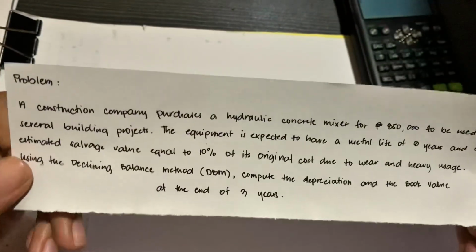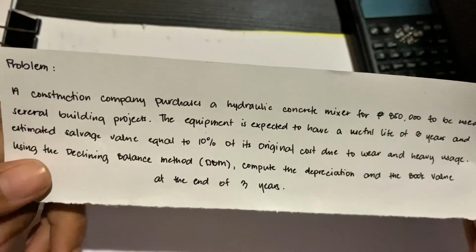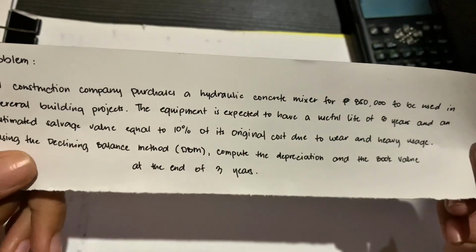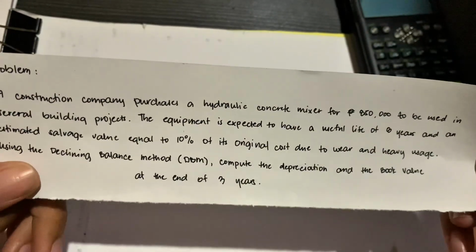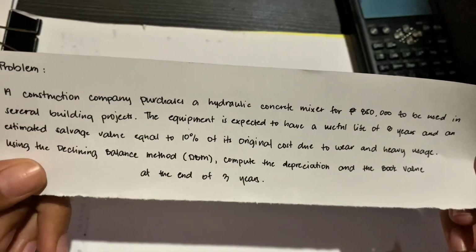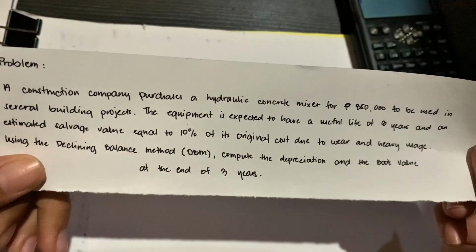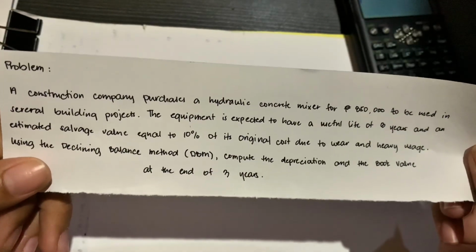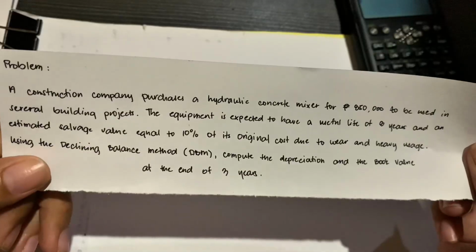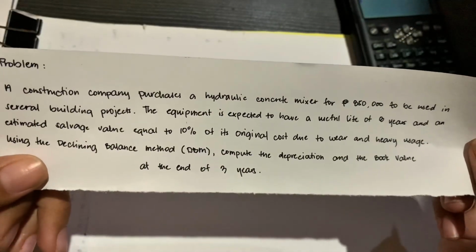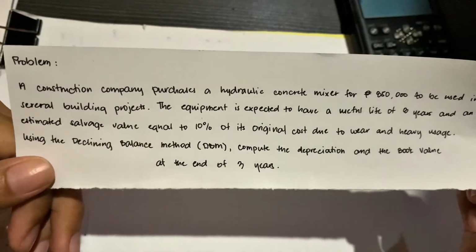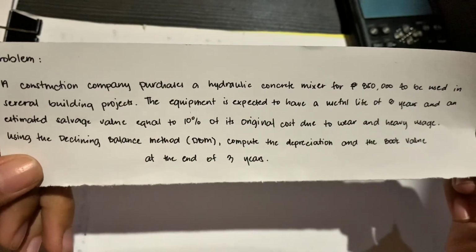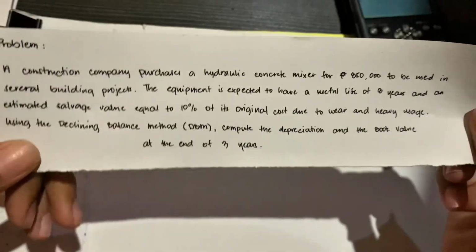So we have here a sample problem. A construction company purchases a hydraulic concrete mixer for 850,000 pesos to be used in several building projects. The equipment is expected to have a useful life of 8 years and an estimated salvage value equal to 10% of its original cost due to wear and heavy usage. Using the declining balance method, compute the depreciation and the book value at the end of 3 years.